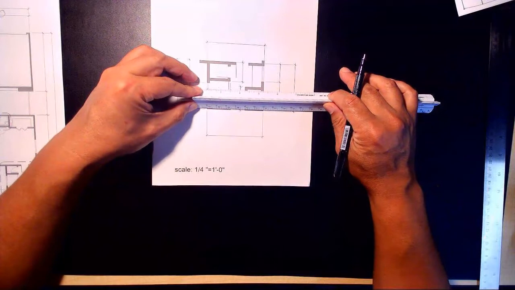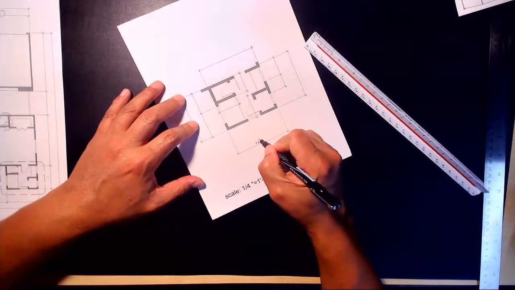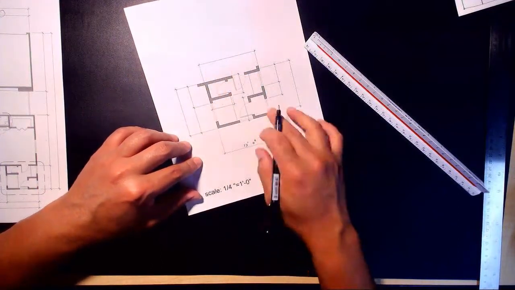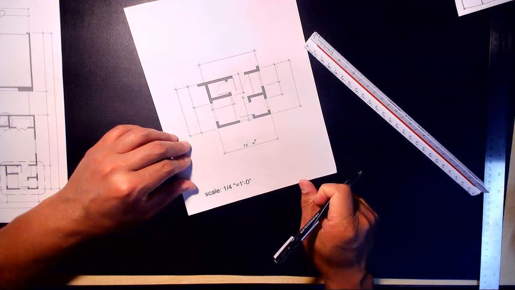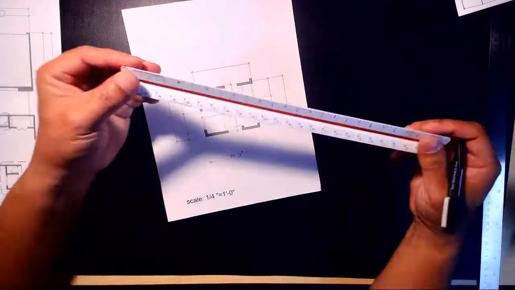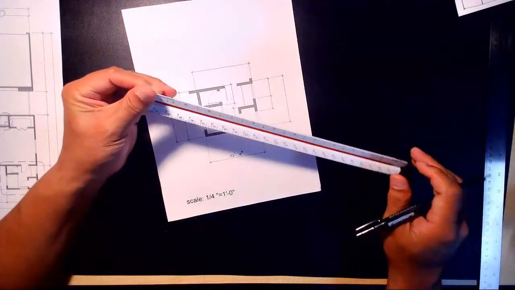So when I measure this, this is measuring 12 feet, so that's 12 feet, 0 inches. Right? And then you're going to go around and give me measurements on all the different parts of the floor plan that I'm asking for. So that's how you read an architecture scale, and I'll see you on the next session.